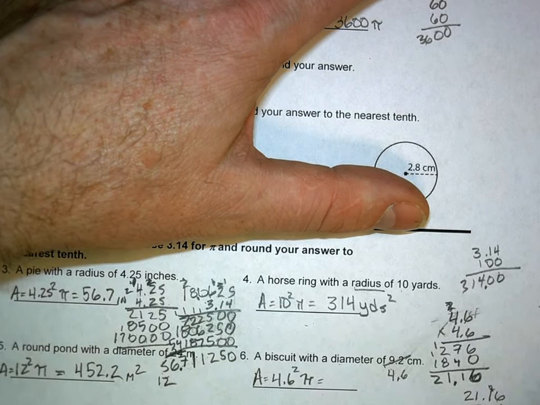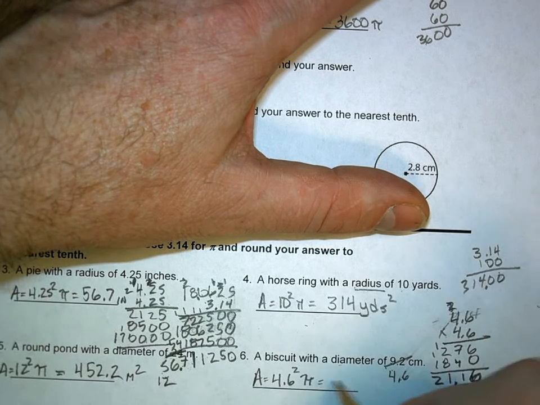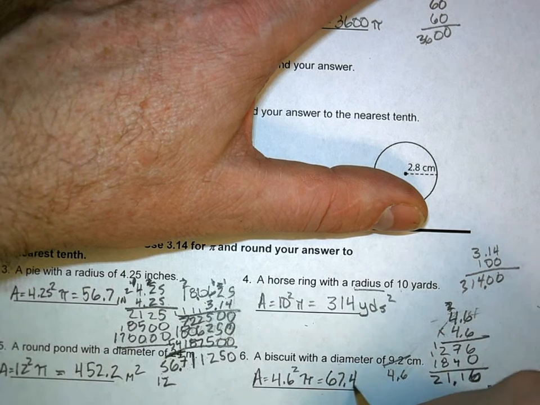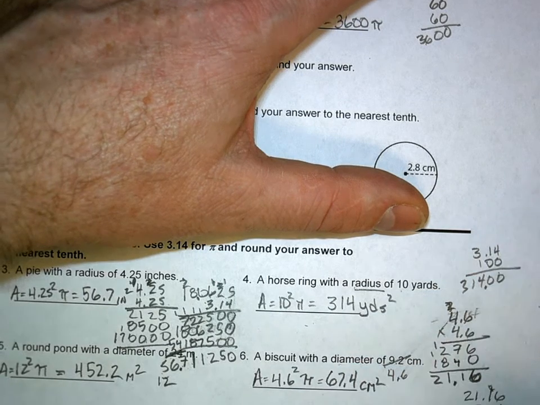When rounding, we could drop that because it's not 5. So 67.4 centimeters squared.